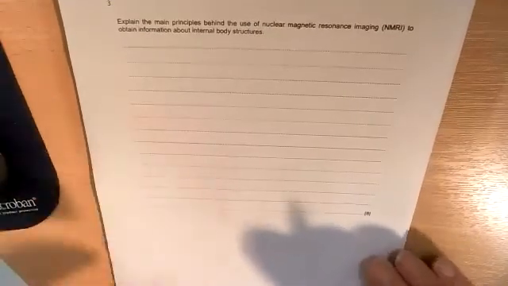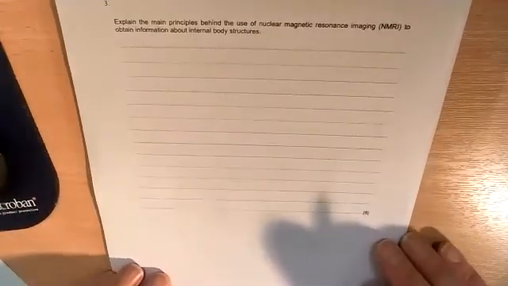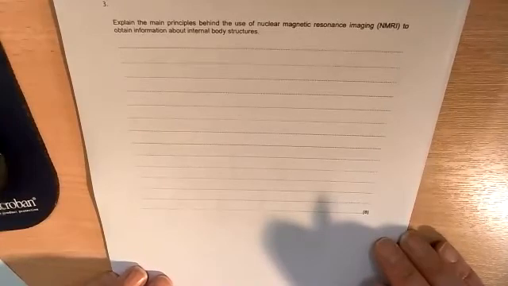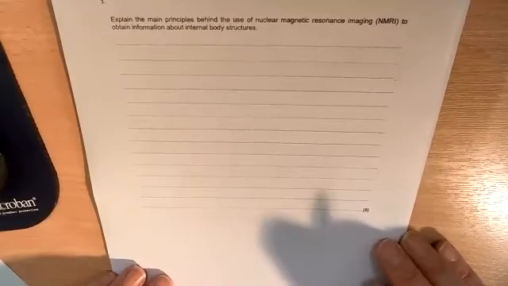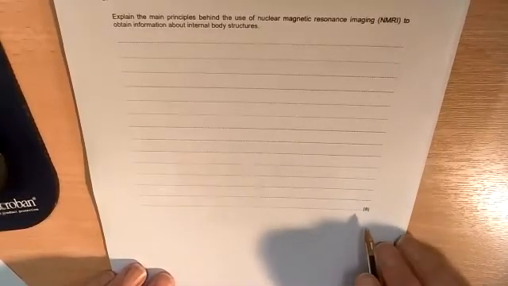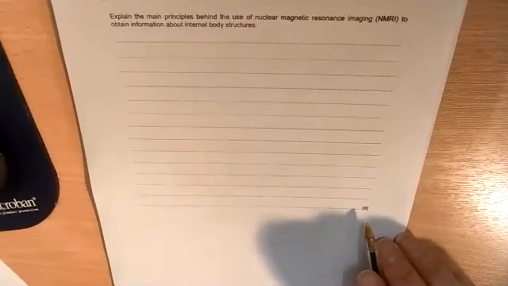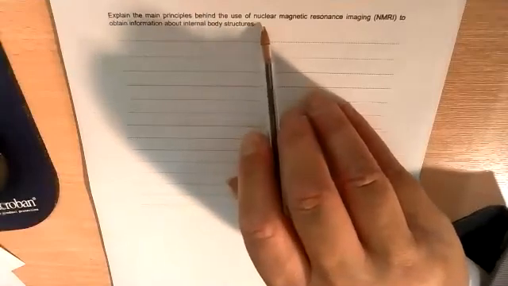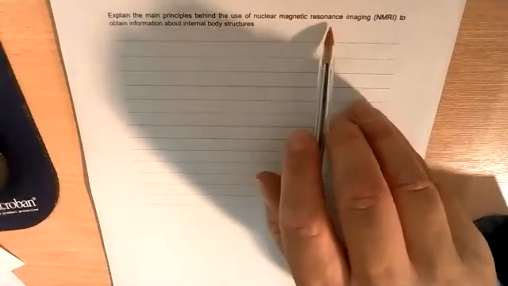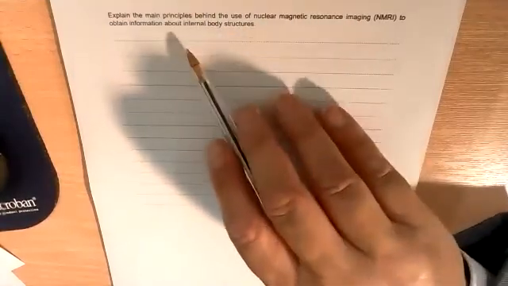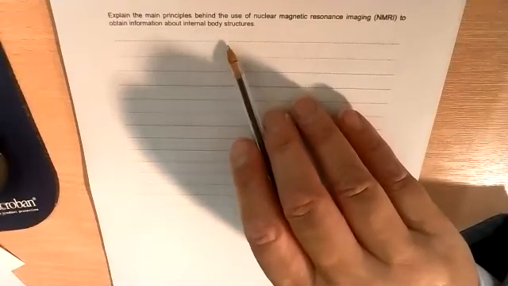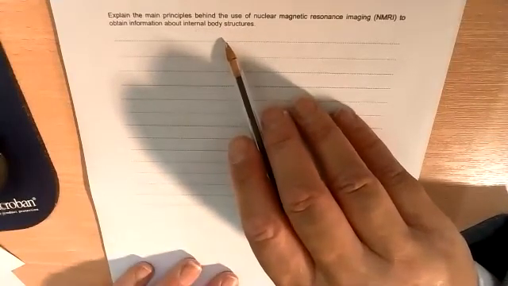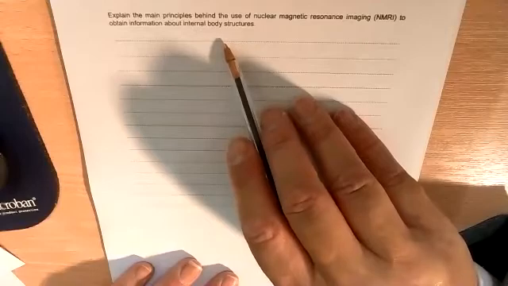So question number 3, your favorite kind of question. Of course, I'm being a little bit sarcastic there, but it's a type of question not everyone likes, the big explanation questions, and it's worth 8 marks. So there are 8 things you've got to say. It says explain the main principles behind the use of nuclear magnetic resonance imaging, MRI, to obtain information about internal body structures. So you have to think about how it actually works.